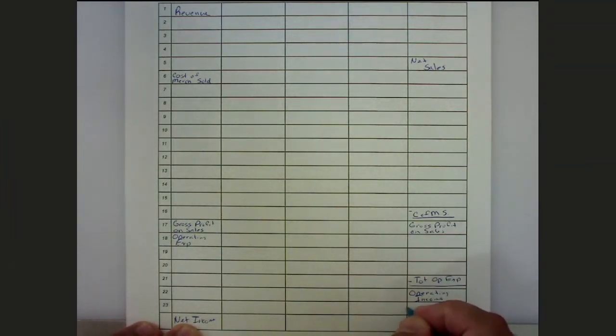And then subtracting out that federal corporate income tax expense amount, that will be determining net income. All right?